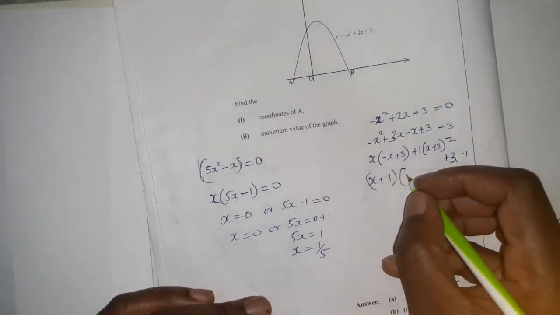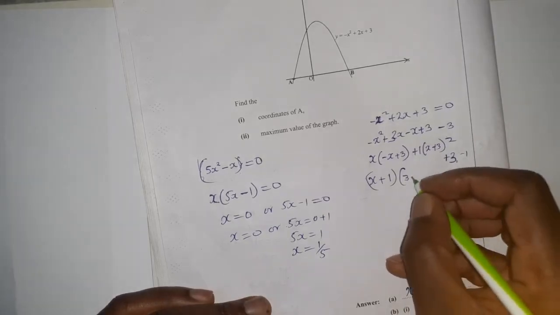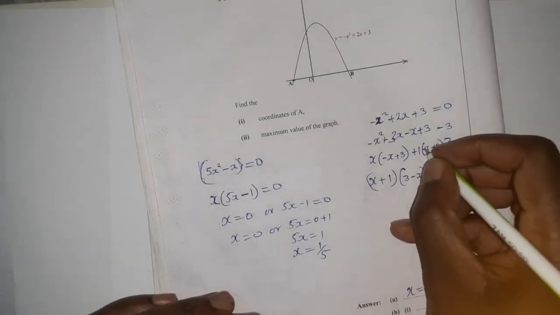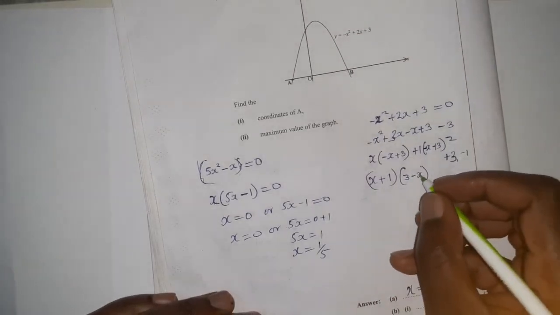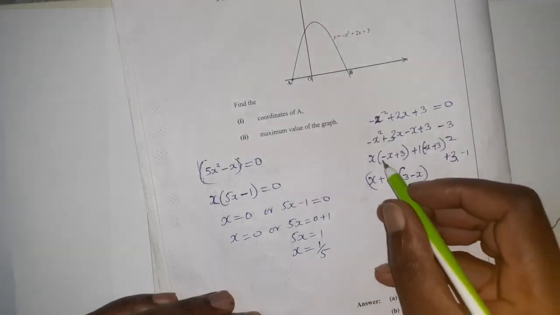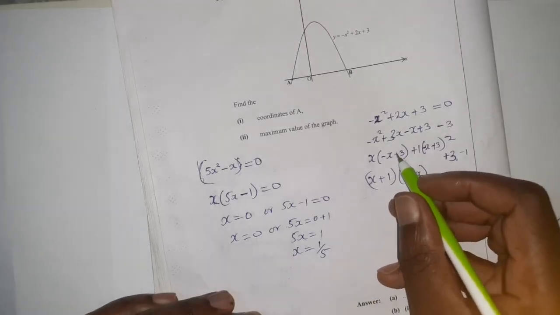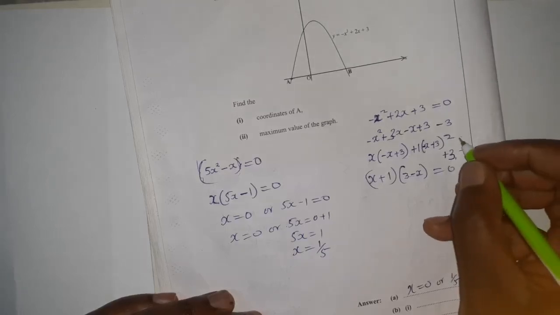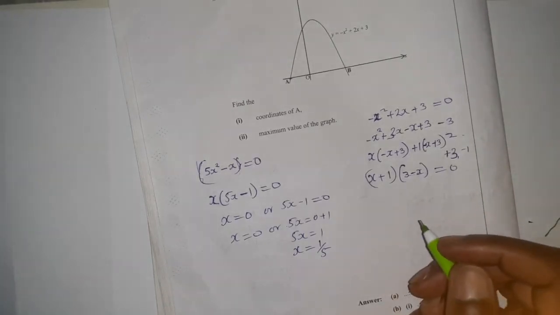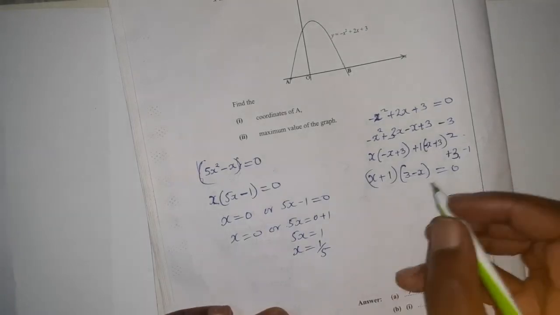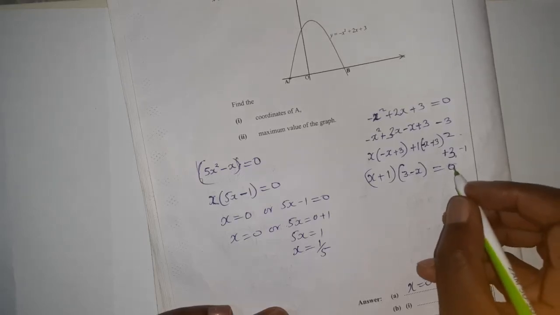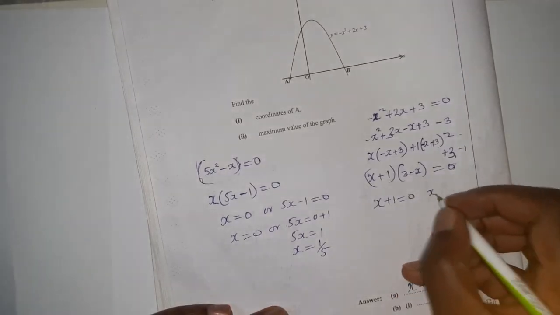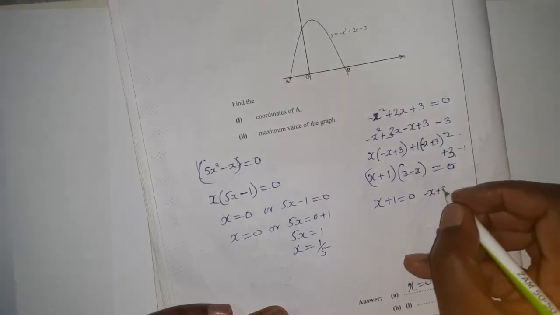So now this is going to be x plus 1 is equals to negative, or I can write 3 minus x. It's the same. This is supposed to be a minus here. Take note, this one is the same as negative x plus 3. So at this point, don't forget we have a 0 here. We need to equate all these to 0. So the first one is equals to 0. The second one will be like negative x plus 3 is equals to 0.